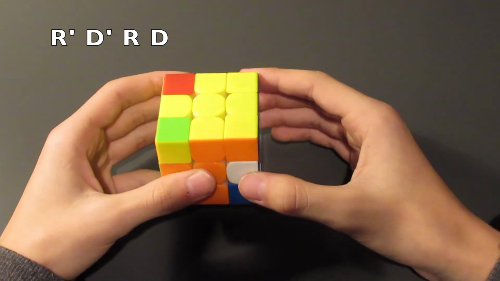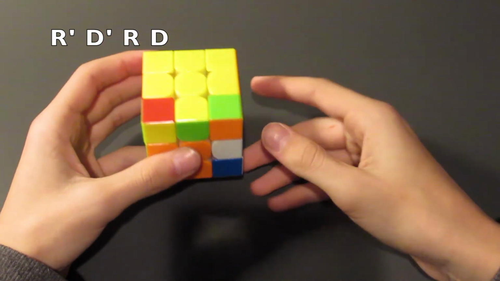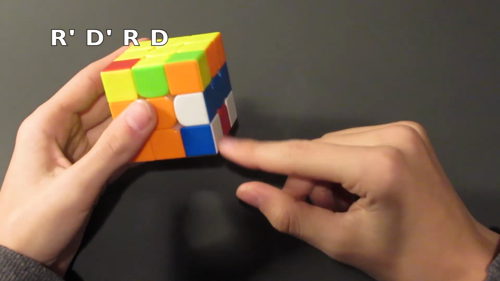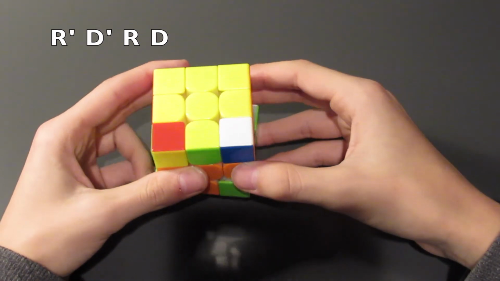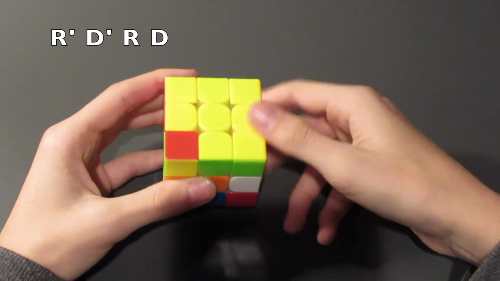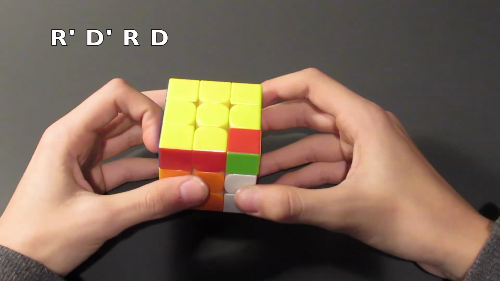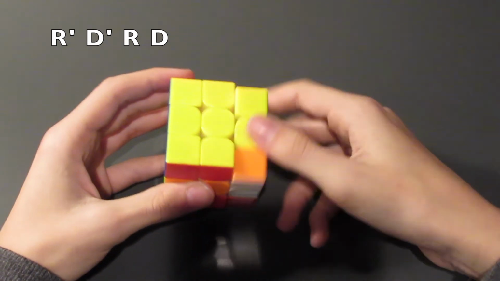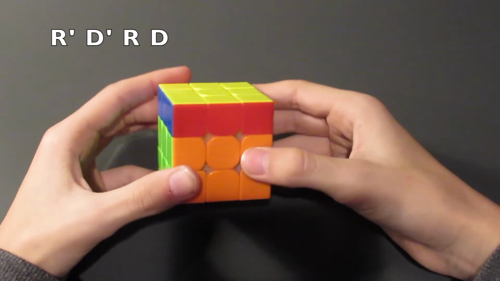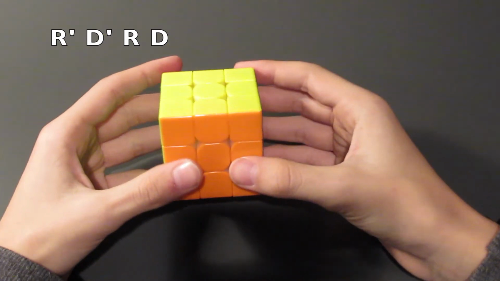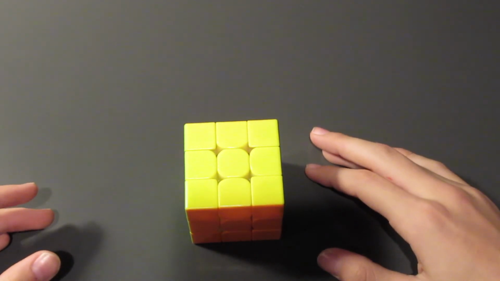Then you do as many U prime moves as you need until you can find another corner that's not solved, and do the same move again and make sure it's in the same spot. R prime, D prime, R, D, R prime, D prime, R, D. So now this corner is solved, so we move on to the next one. R prime, D prime, R, D, R prime, D prime, R, D. And you may need to move the top layer a little bit. And congrats, you've just solved your first Rubik's Cube.